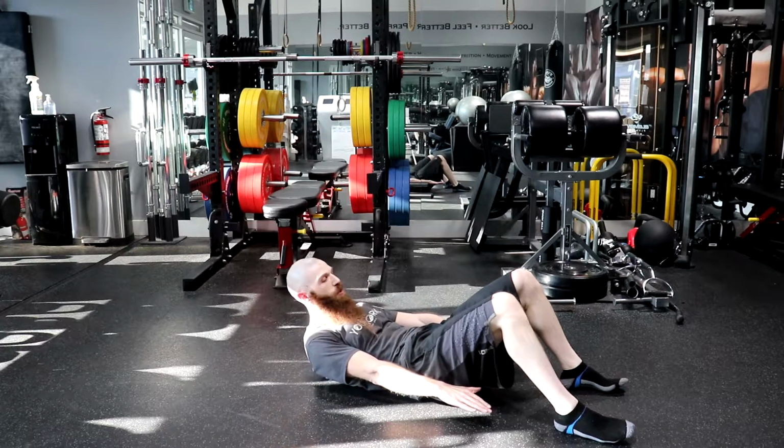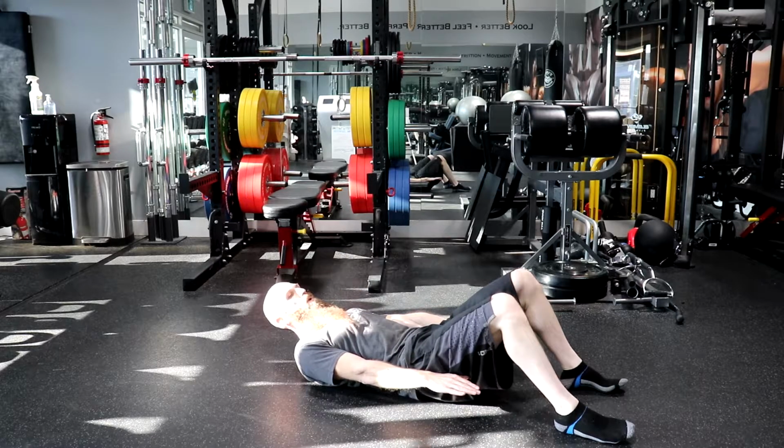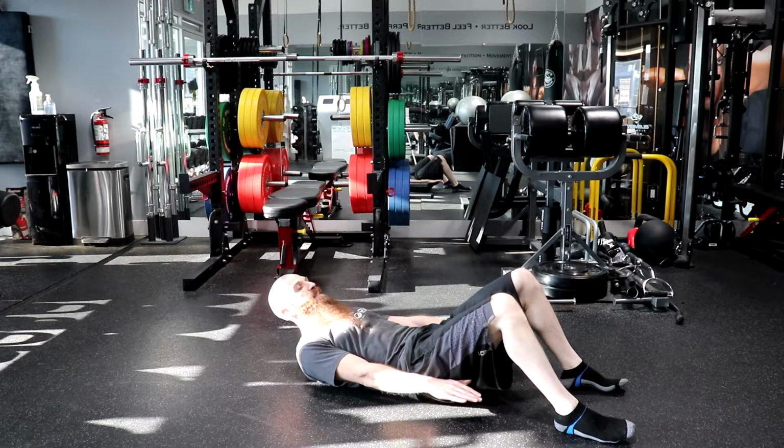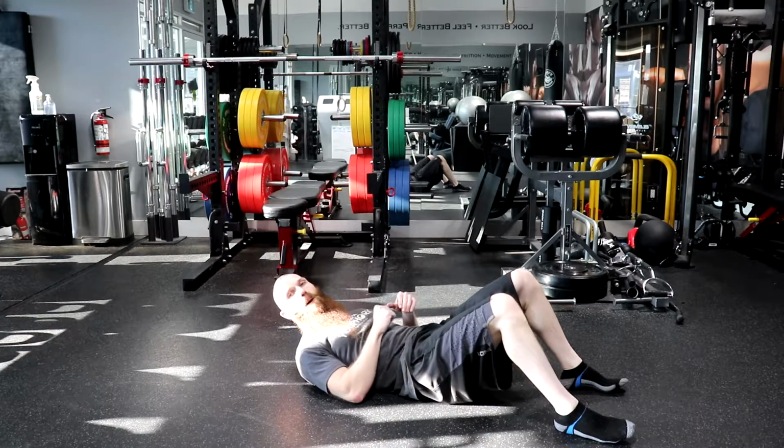You're just going to curl yourself up to the level of the thoracic spine, so T12, and then come all the way back down to the level of your T4. This is the strengthening exercise for the rectus abdominis muscle, specifically the supraumbilical fibers.